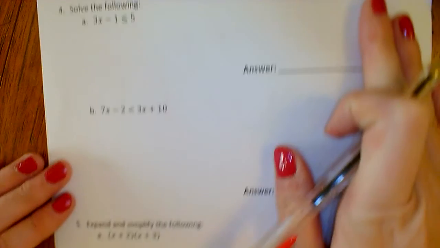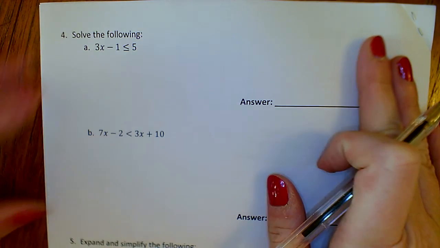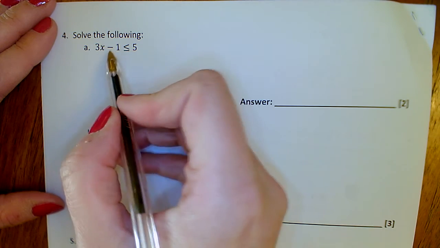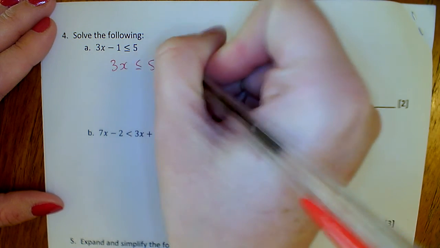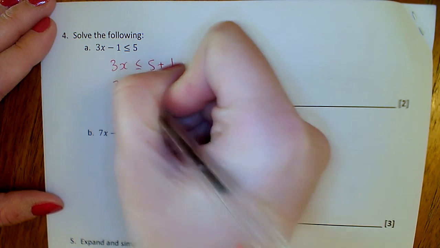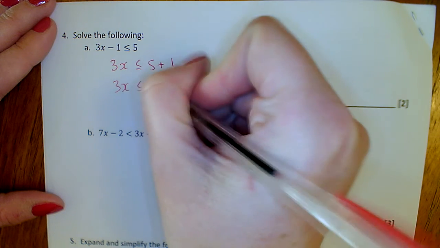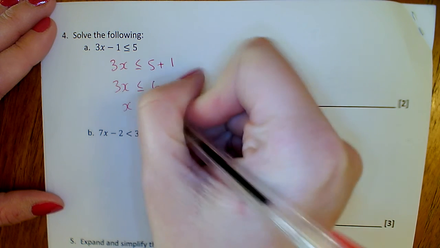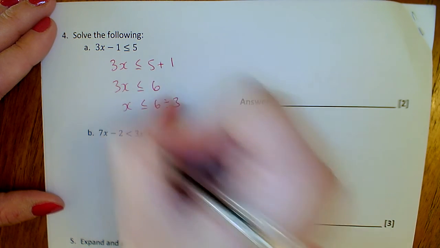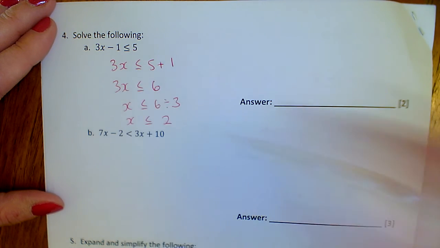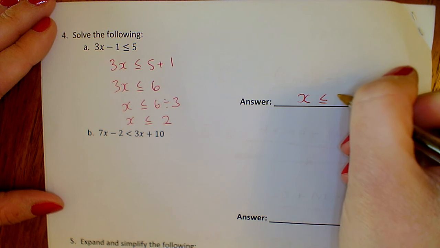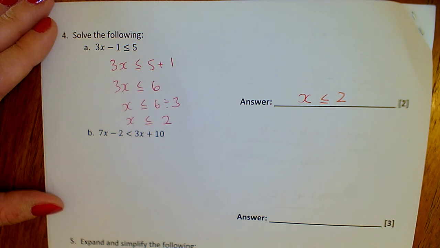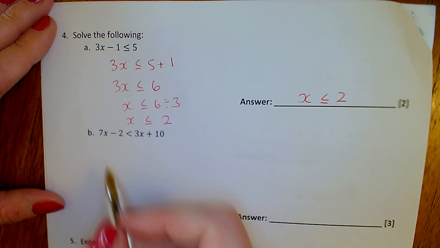Okay, so solving our inequalities then. Remember, they're really similar to solving the equations. Bring the minus 1 across and it becomes plus 1. So that means 3x is less than 6, and then we're dividing 6 by 3, and we'll get x is less than or equal to 2. Your answer for an inequality should always be an inequality.